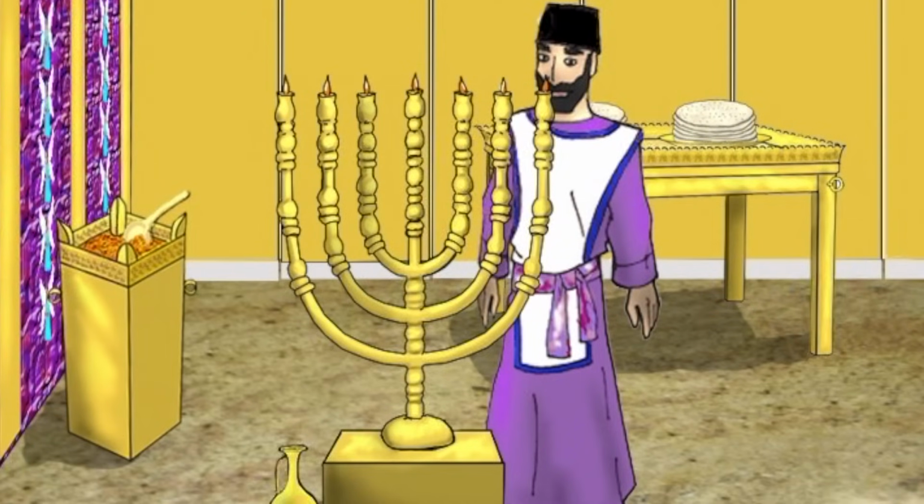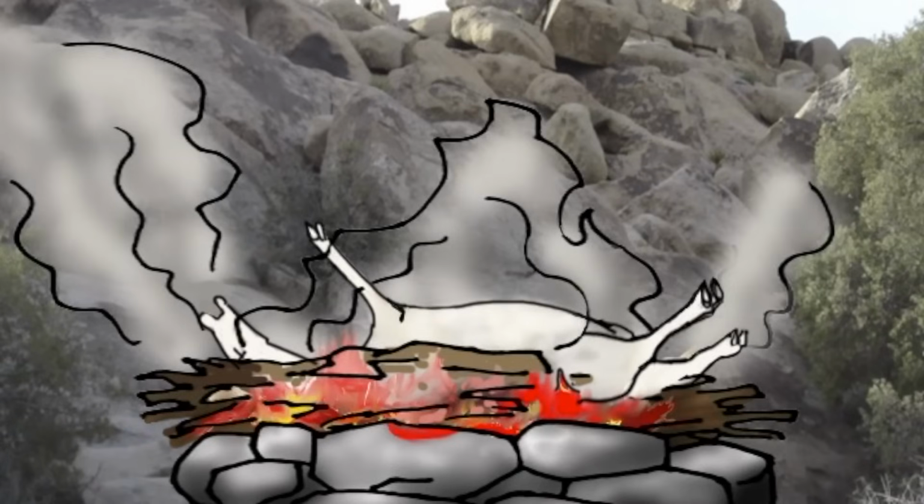The other priests served in the holy place and took care of all the rest of the tabernacle and its furnishings. God carefully pointed out concepts dealing with the atonement of sin, sacrifices made to God, and the shedding of blood to wash away sin.